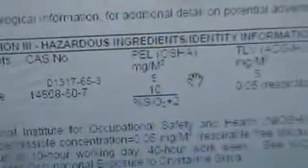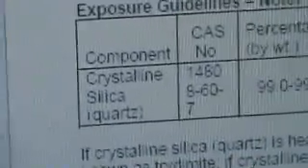Go down here to the ingredients, silicon dioxide. Now you can come down to page 5, and it shows you the percentage: crystalline silica, quartz, 99 to 99.9% silicon dioxide.